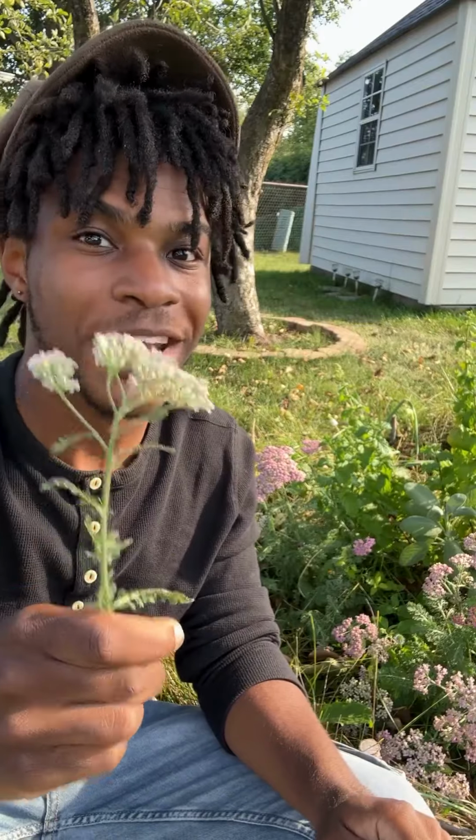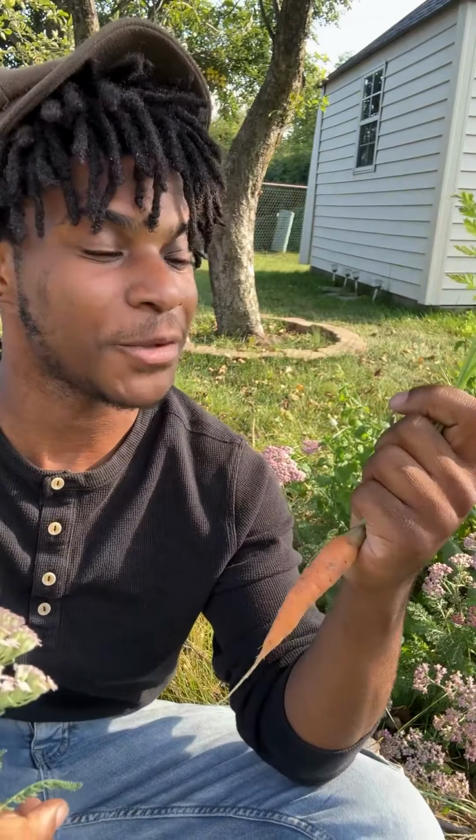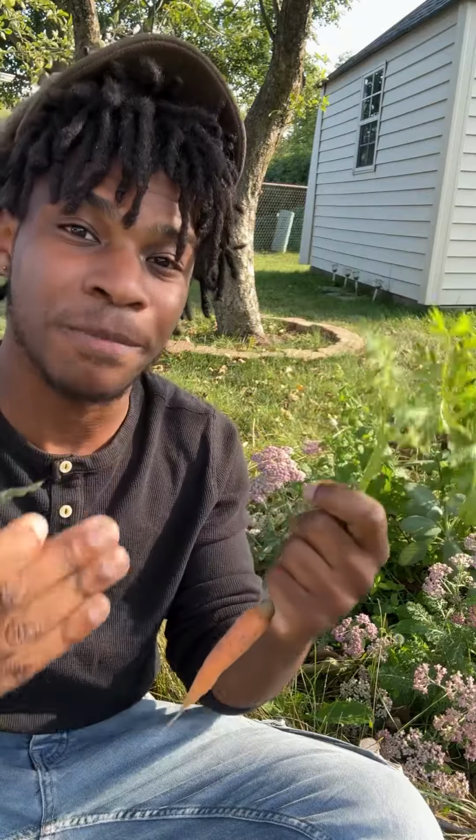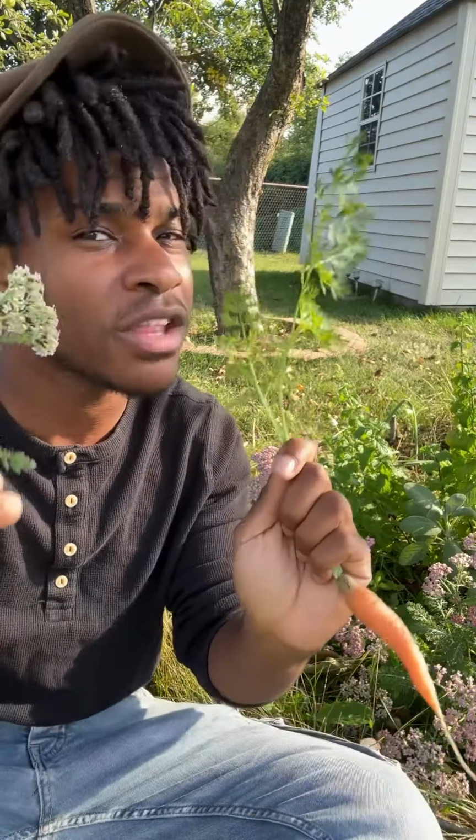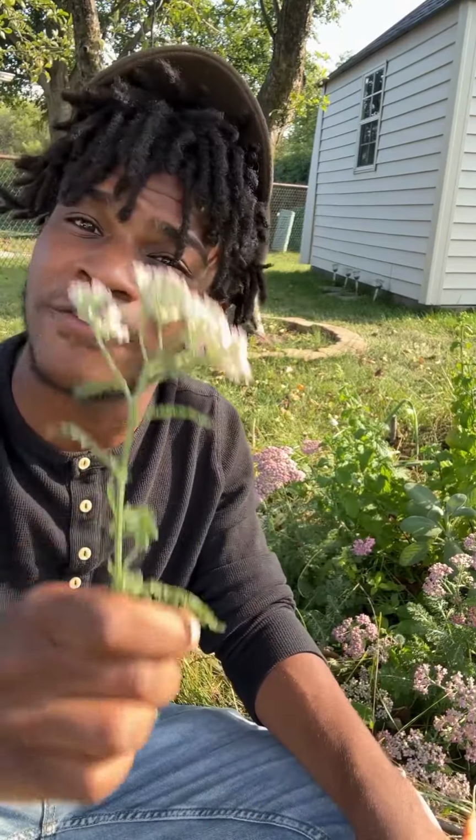This plant that I'm holding right here is yarrow, and this plant that I'm holding right here is a carrot. And both plants are one of the many plants you can find not only growing in gardens, but also naturalized in many parts of the US as well. But how do you distinguish the two? And also, what are some of the uses that you can get from yarrow?